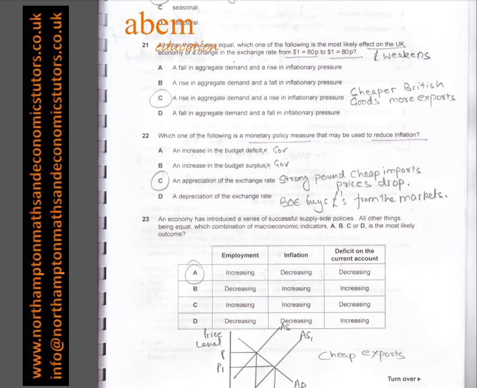Depreciation of the exchange rate, again, cannot be the answer, because if the exchange rate goes down, then we'll have to give out more money to buy imports. It will result in prices going up, inflation going up, not reducing it.